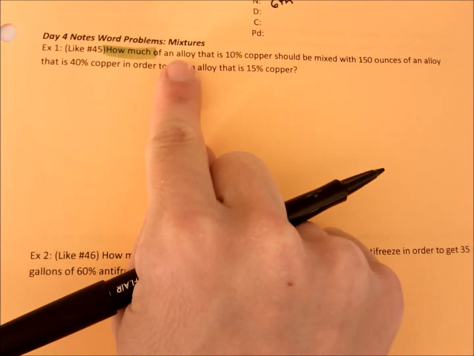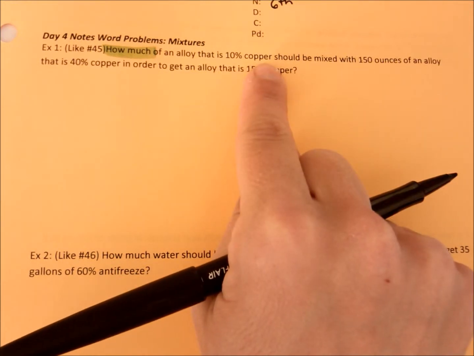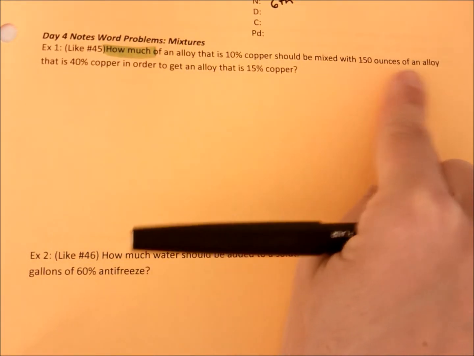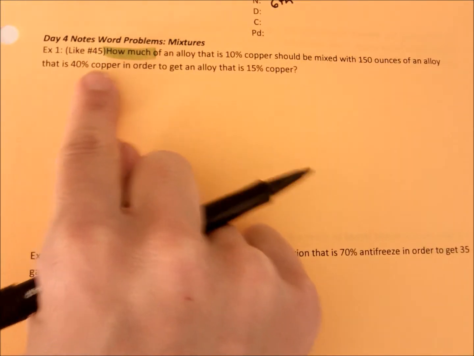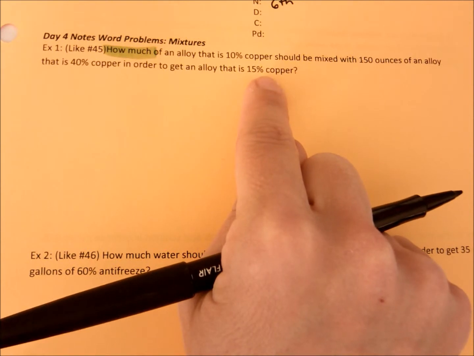Do we know what an alloy is? Yes. What is it? Different metals. So a whole bunch of different metals combined together. So 10% of it is copper. So how much that's 10% copper should be mixed with 150 ounces of an alloy that is 40% copper in order to get an alloy that is 15% copper.